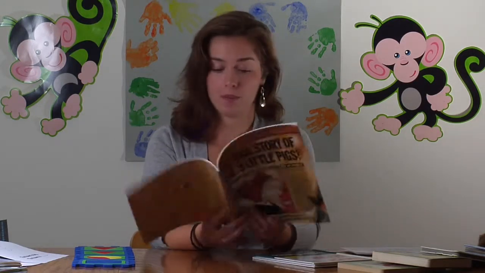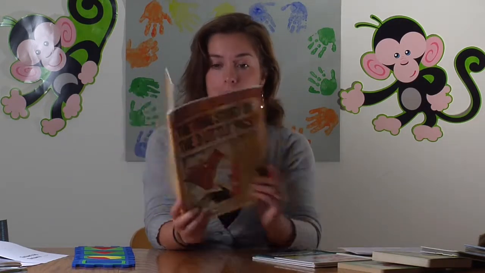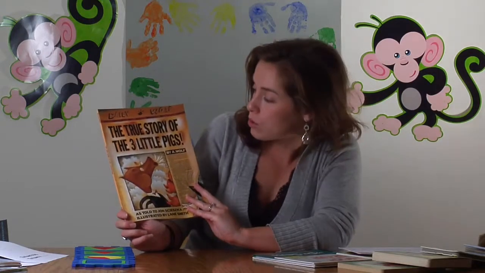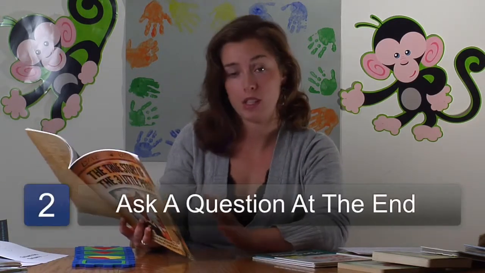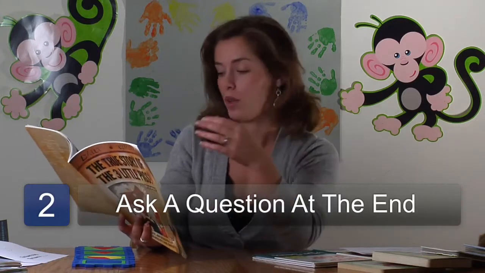For example, let's say I'm going to read just a little bit from The True Story of the Three Little Pigs. And for someone who might have trouble comprehending, you would want to ask a question at the end. Maybe they have trouble with the auditory.